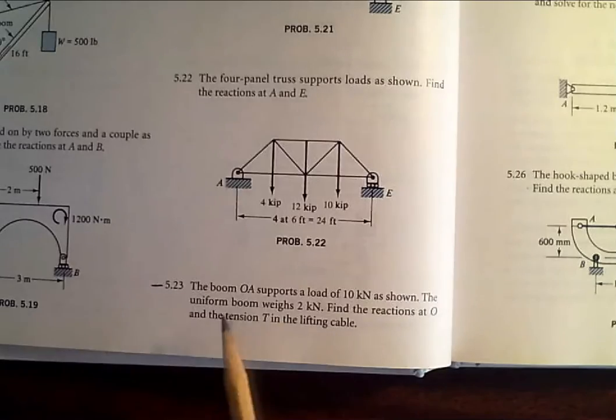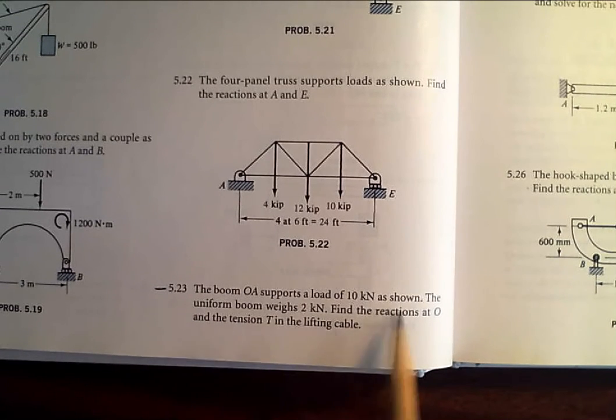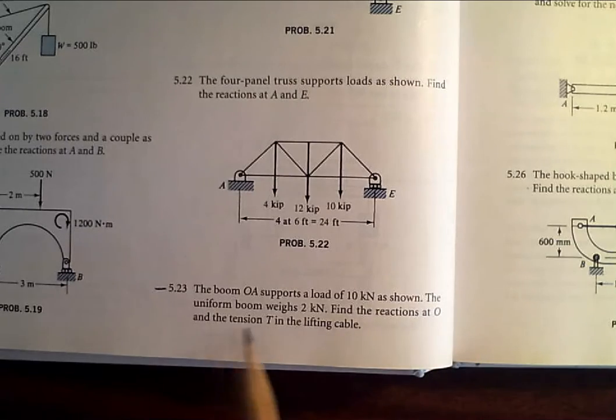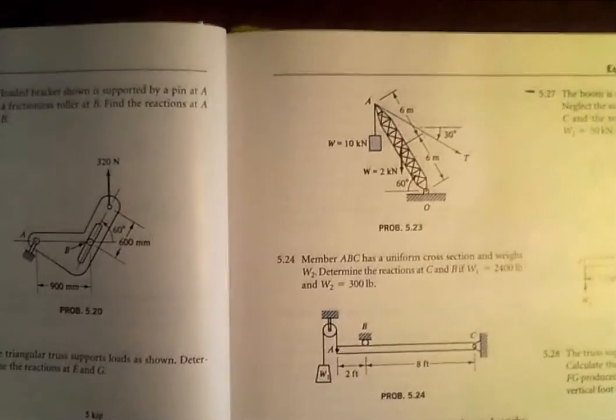It says the boom OA supports a load of 10 kilonewtons as shown. The uniform boom weighs 2 kilonewtons. Find the reactions at O and the tension T in the lifting cable. So let's go back and take a look at this.